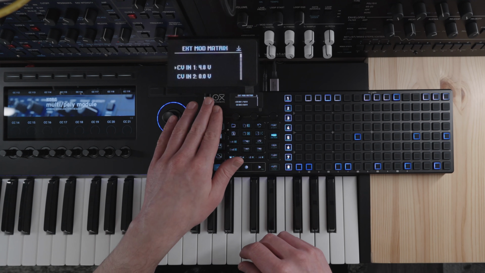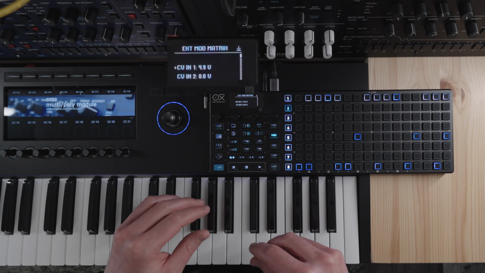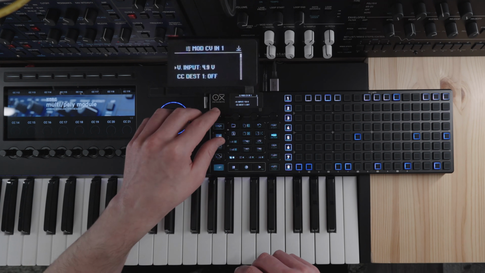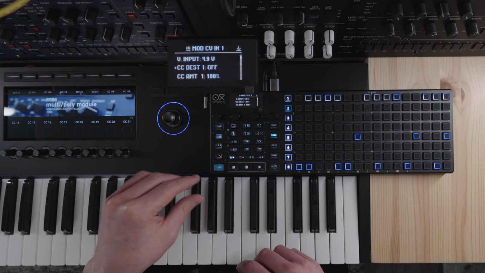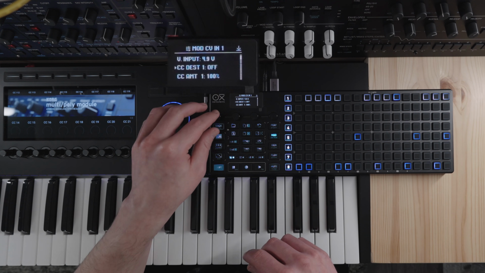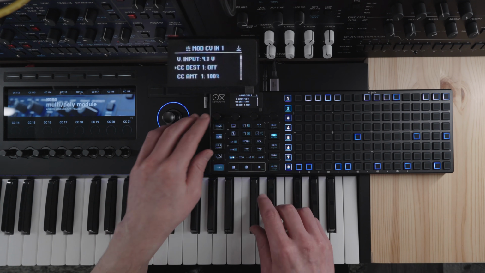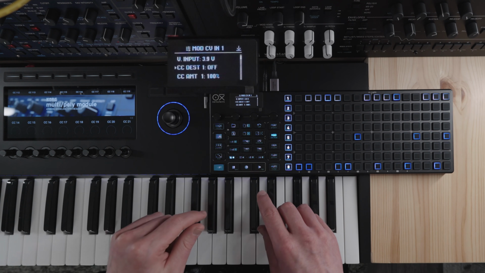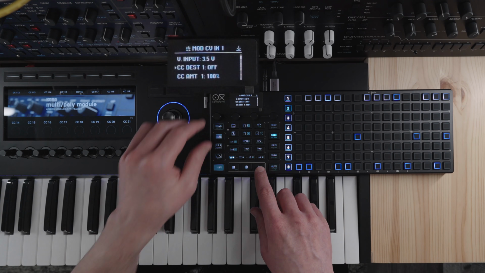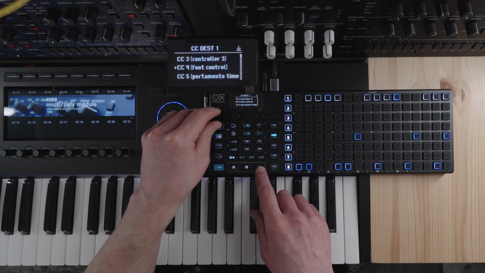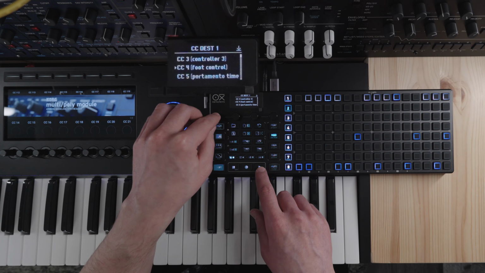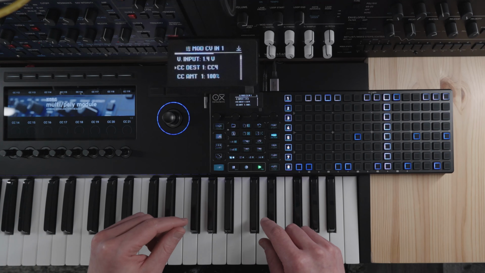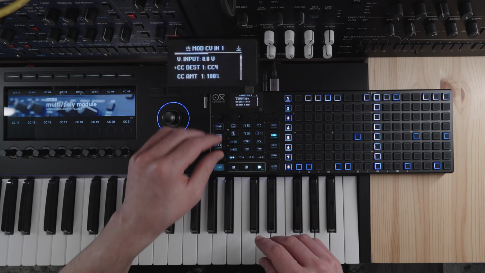Now you can see the reading here, 0 to 4.9. We're at a good range here for MIDI modulation, and we will click the encoder to get to the settings here. Now you can choose a destination for your CC, so the voltage will be converted to MIDI CC values, and we will set a destination here for CC4, which is the filter cutoff again, and press play. And we are getting modulation here.